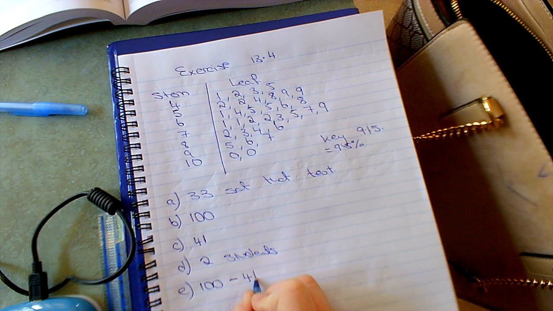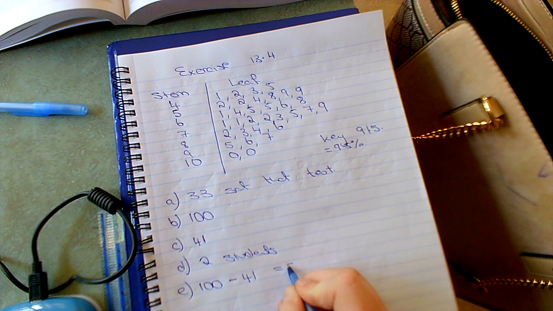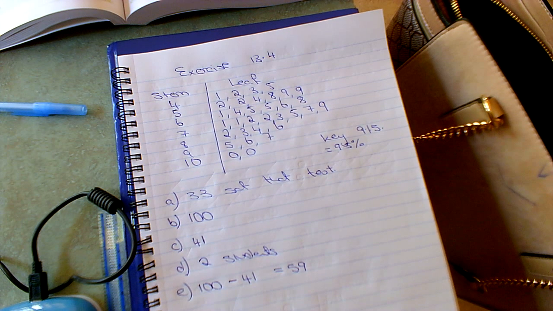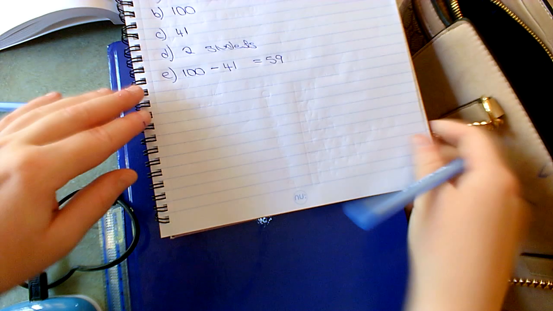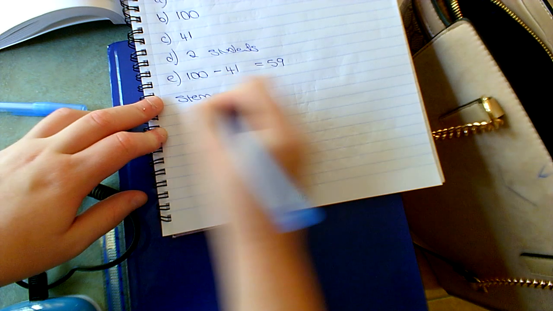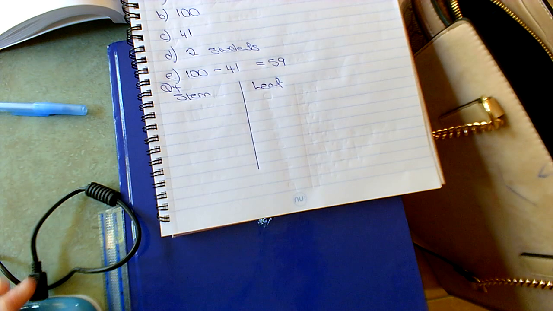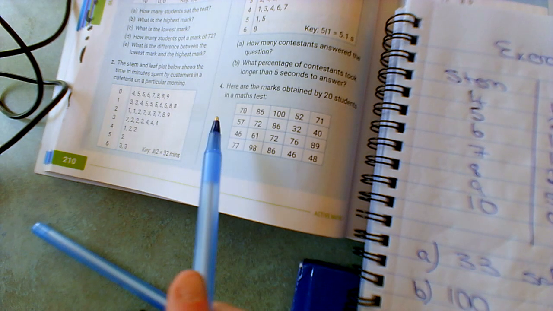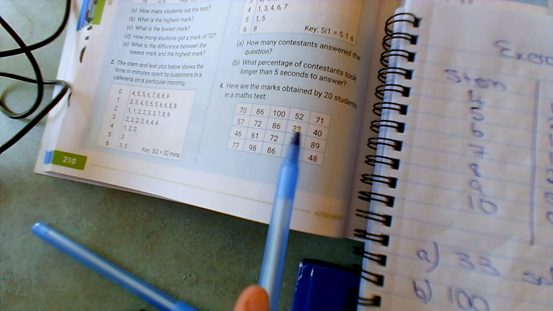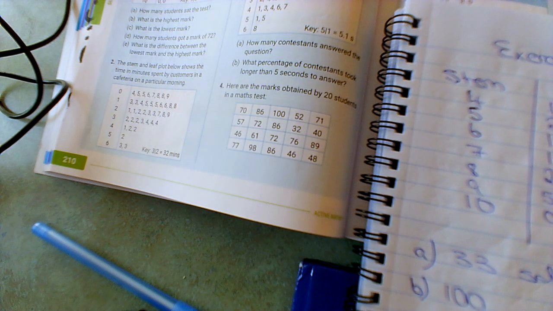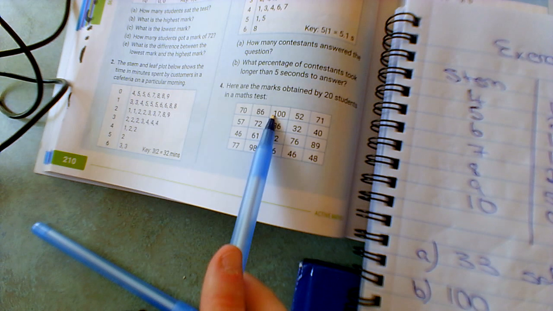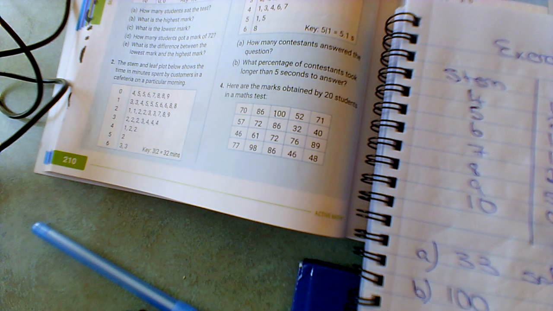With question 4, girls, you need to make your stem and your leaf. So I'll just help you here. This is how you'd start question 4. So my stem, my leaf. I need to find my lowest possible value. My lowest possible value in this question, question 4, is 32. So my lowest stem is going to be 3. And my highest possible value is 100. So my stem is going to go up as far as 10. You can only ever have one number in your leaf, so that's why it has to go up as far as 10. So 3, 4, 5, 6, 7, 8, 9, 10.